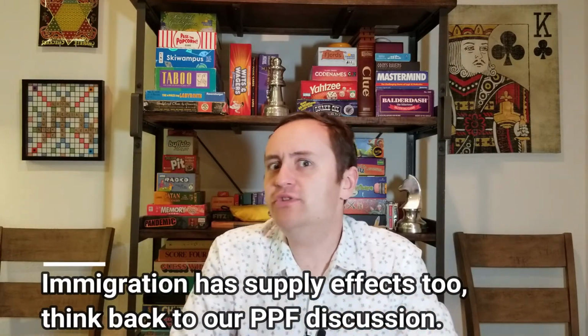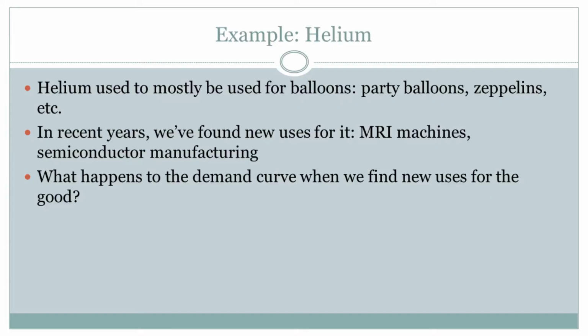You could also find a new usage for some good, which lets it find a market that it did not have before. One example of this is helium. So you go back not that long ago, and most of the time when you were using helium, it was to inflate a party balloon. Pretty fun, right? But then they invented the MRI machine. Now the MRI machine uses helium as a part of its process of medical imaging, in order to help diagnose and cure diseases.